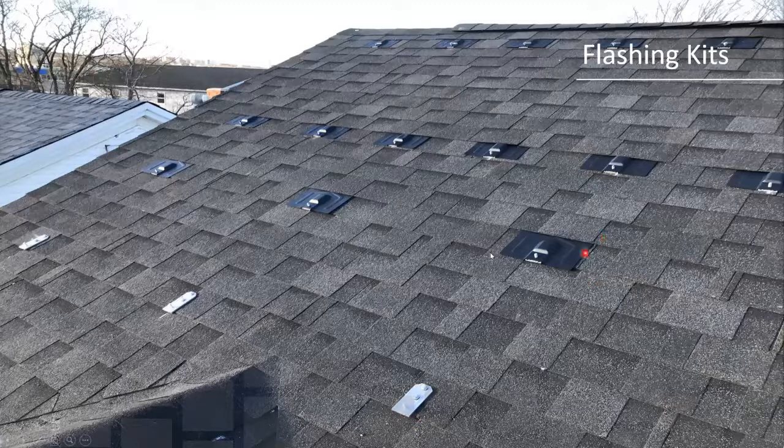But now most installers will use these flashing kits. These kits get pushed up under the course above it. Now I'm protected from water egress above. I've got a bead of silicone in this channel you see here with the pointer, and I'm protected from hard-driven rain from any direction. And the actual stanchion here, the threaded part, does not penetrate the roof. So that's why that flashing kit is so valuable.